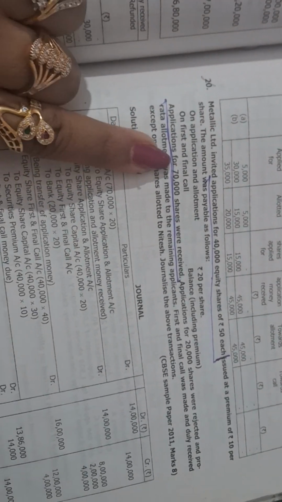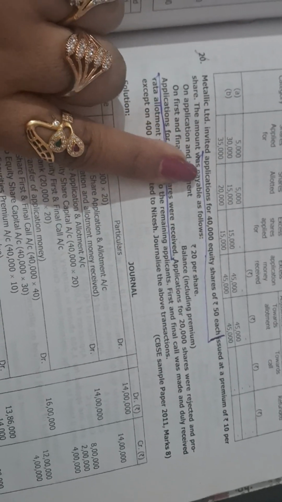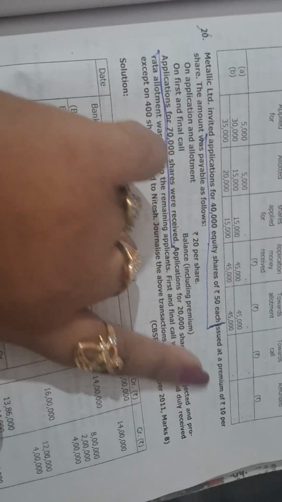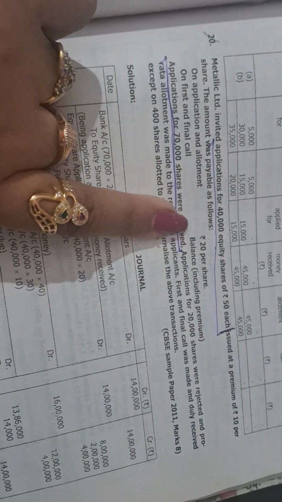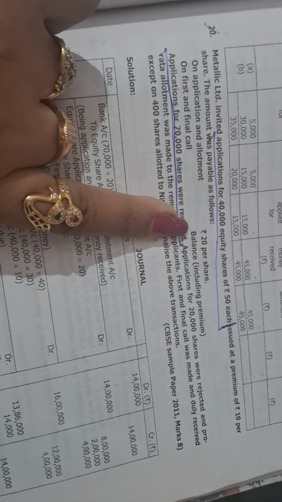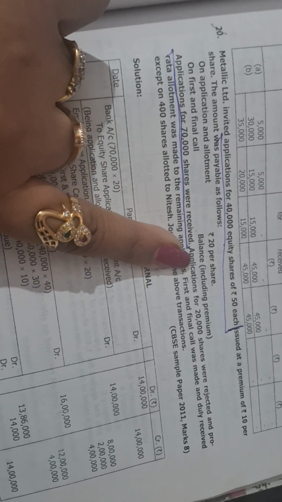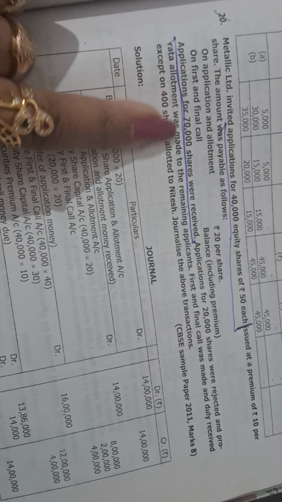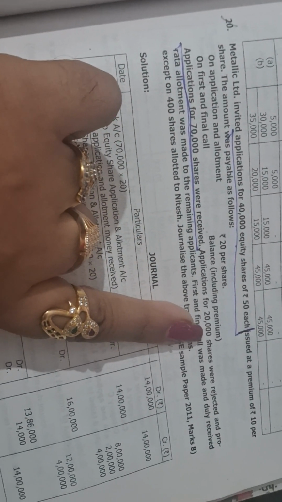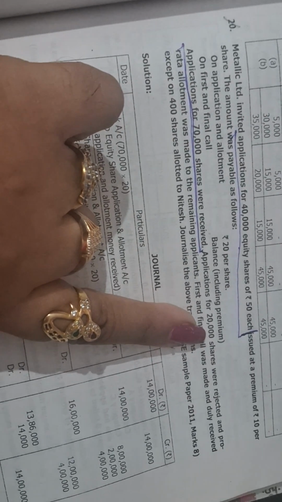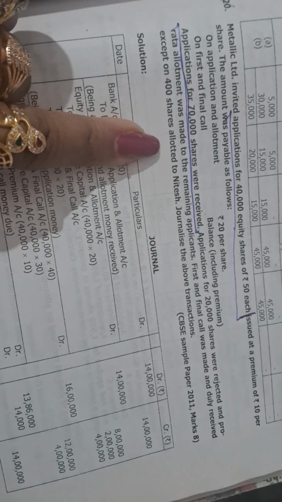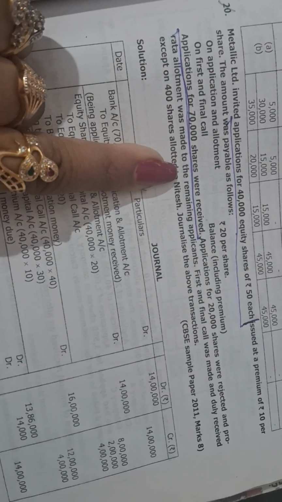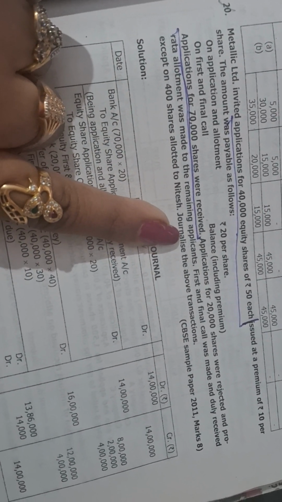Now in the next question there is a lot of problem, because the application is for 40,000 shares of the value of rupees 50 at a premium of rupees 10. So application and allotment is rupees 20. The first and final call balance is how much? Rupees 40, including premium. So 60 minus 20 equals 40. Applications were received for 70,000. 20,000 were rejected, meaning 50,000, and a pro rata allotment was made of 50,000 for 40,000. First and final call was made and duly received except on 400 shares allotted to Nitish. Journalize the above transactions. So this question is going to be easy.